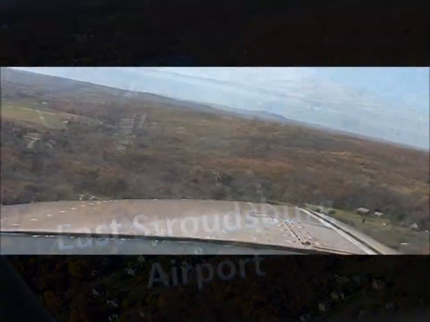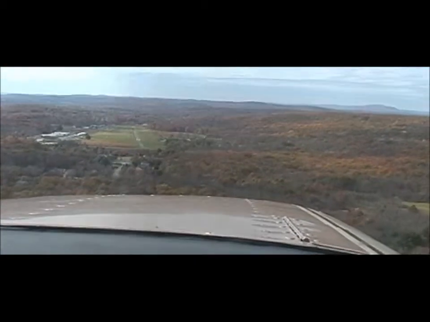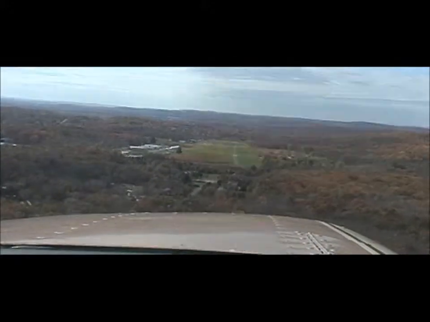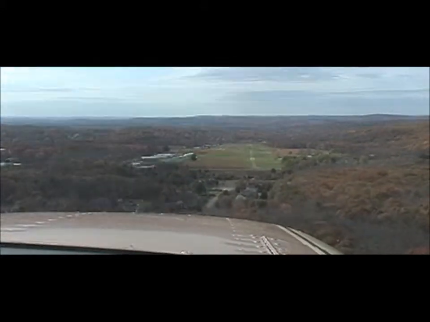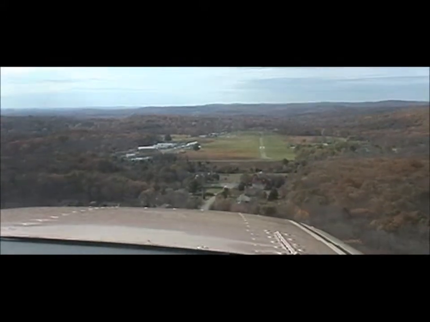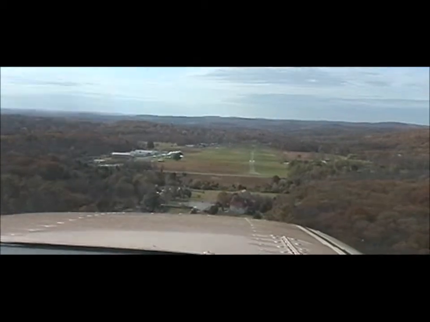Here we are completing the base to final turn at East Stroudsburg Airport. You will notice that the runway is much narrower than that of Blairstown. Regardless, everything remains the same. The extended center line of the runway will be aligned with the longitudinal axis of the aircraft. I have established a glide with a constant descent rate. Again, I select the aiming point of the hash marks on the runway.